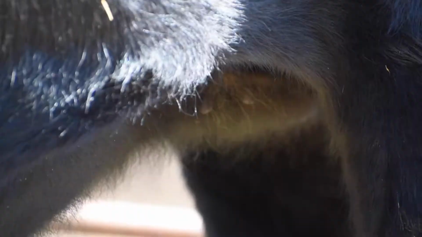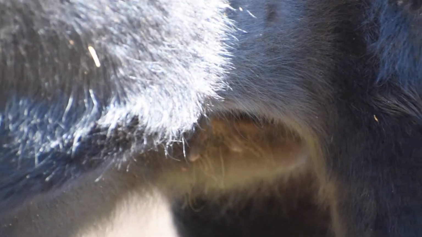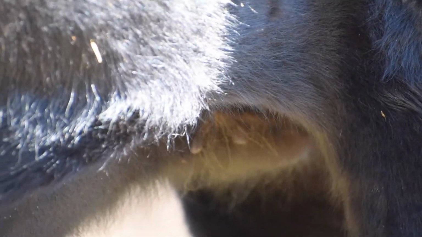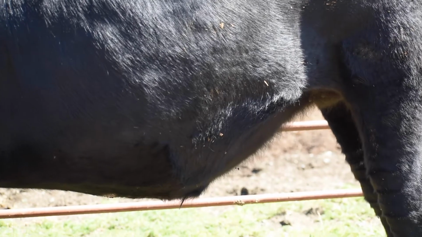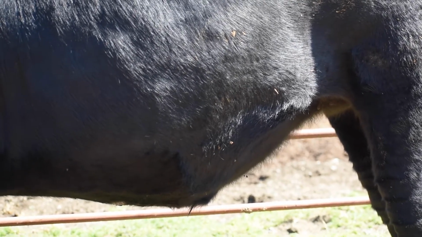You can also look at the cod in steers. This is the area of the body where an animal is castrated, so the testicles have been removed, and beef cattle that have been castrated start to deposit a lot of fat in that particular region of their body.